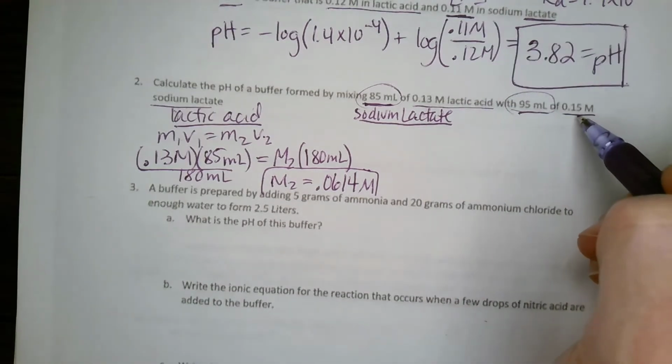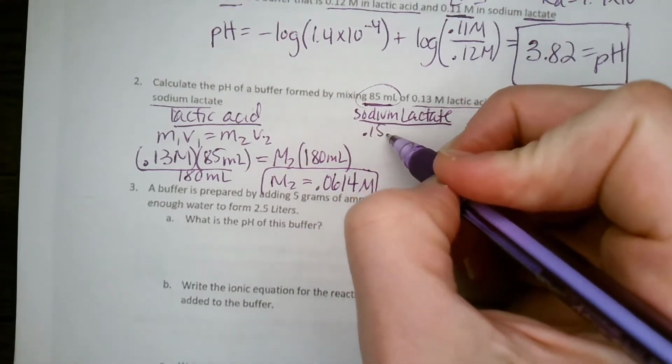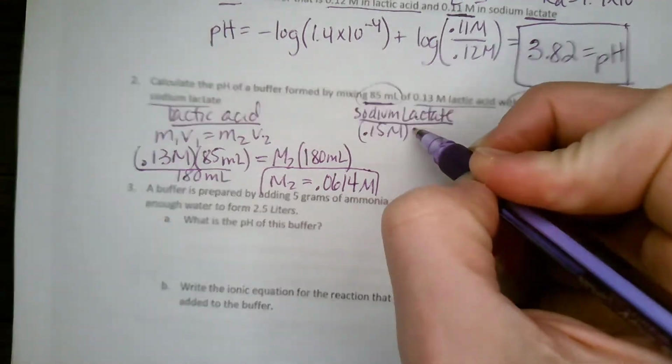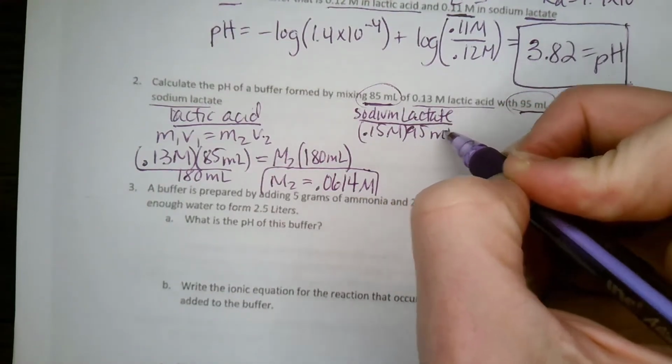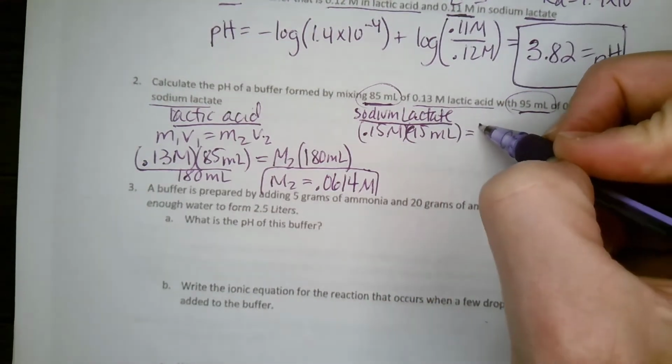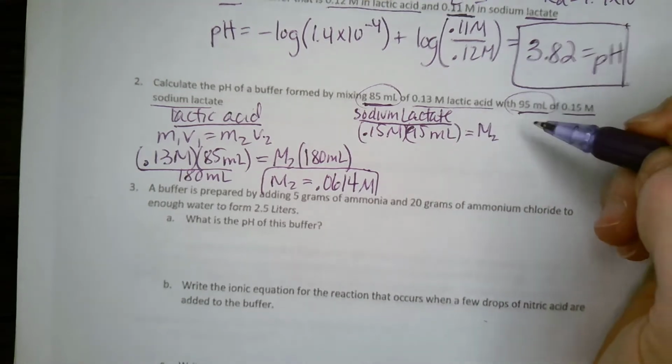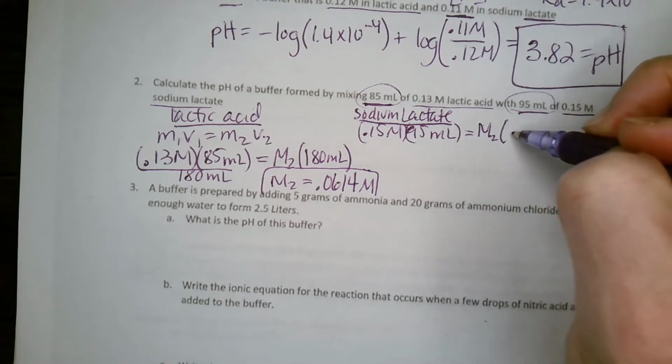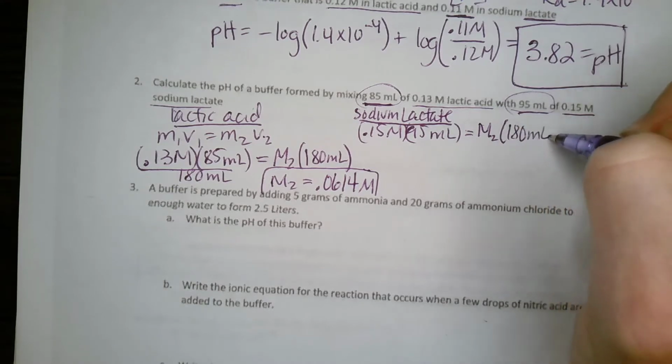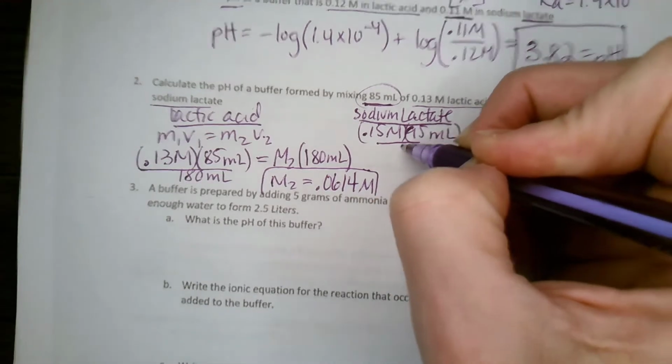Our M1 is 0.15, V1 is 95 milliliters, equals M2, which I have to find, and the volume is the same, 180. So divide both sides by 180.